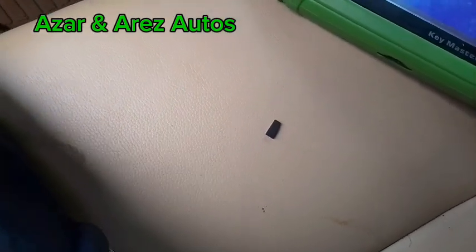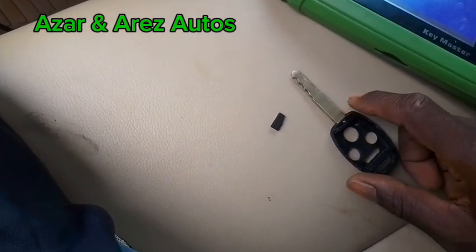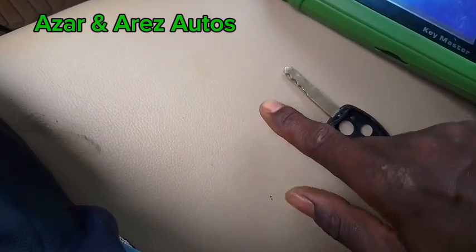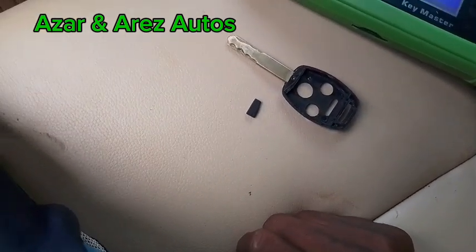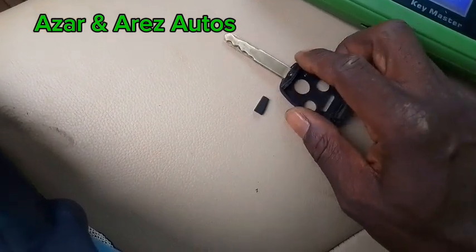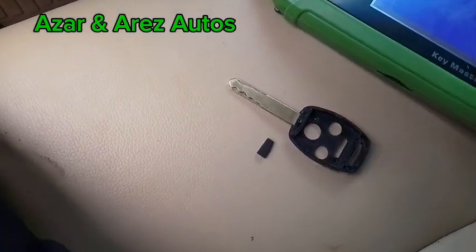Then when I'm done, I will go cut the key for it. So what I will do, I will just stick the chip to the key shell and complete the programming process. Please stay tuned and watch.